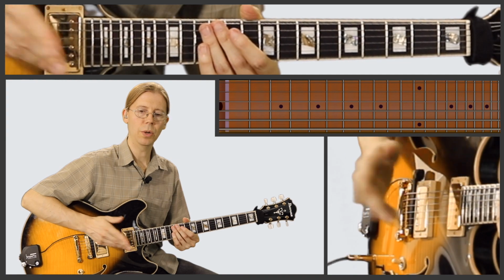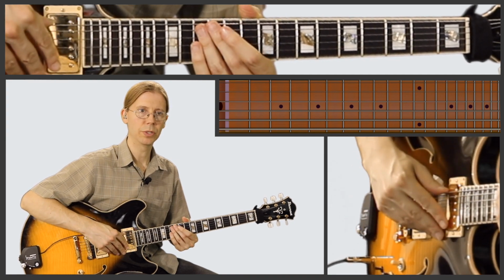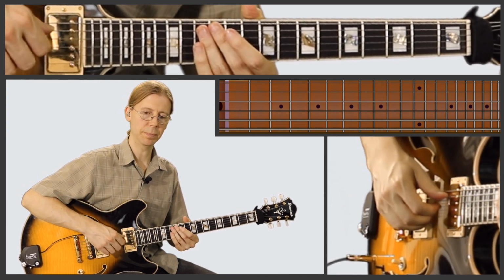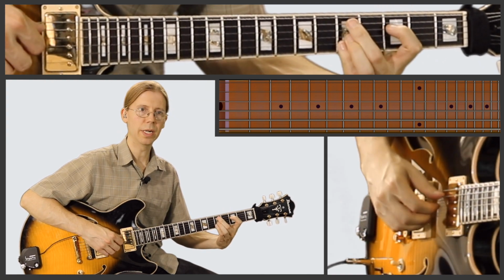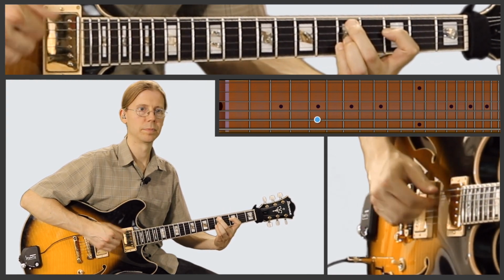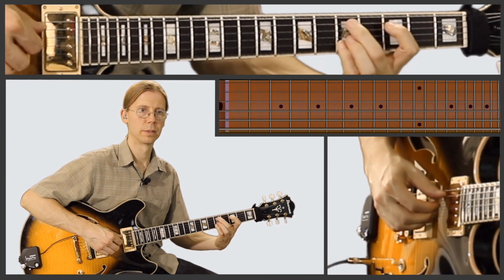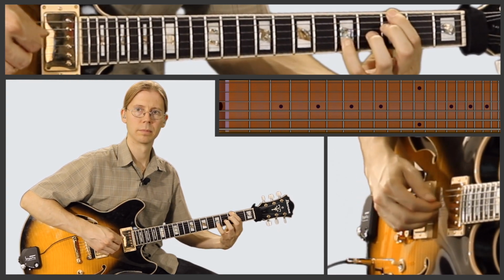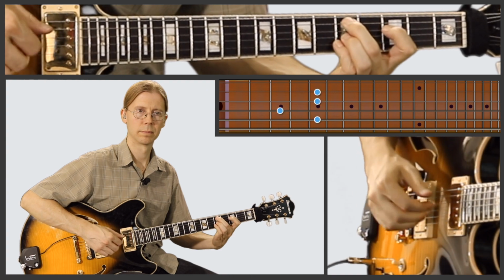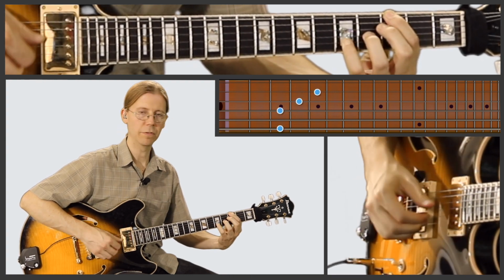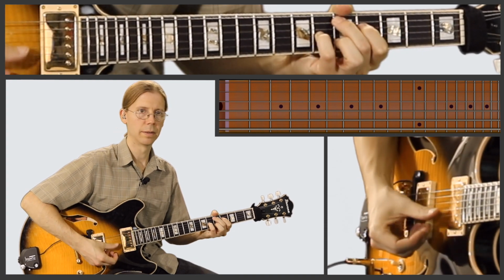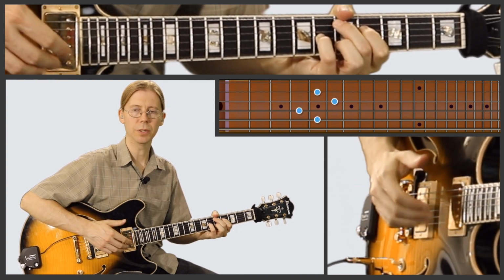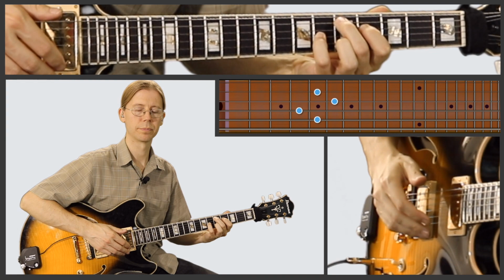Okay, so then we go back to the A section and play through that. And then when you finish the tune out, you can vamp on that, and then end on D major 9 here.